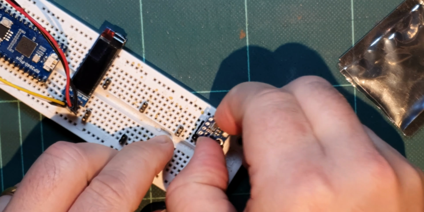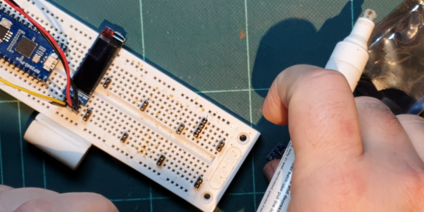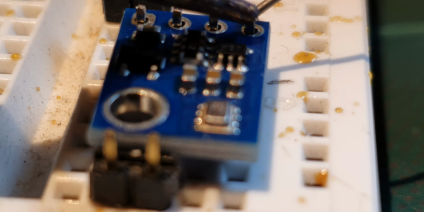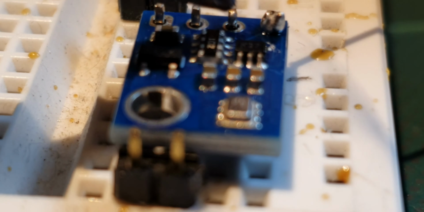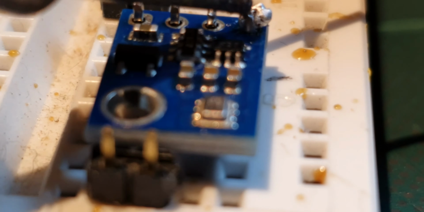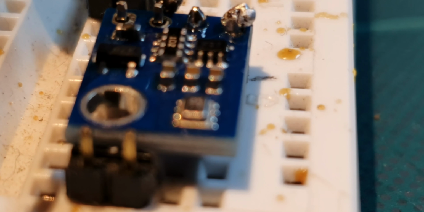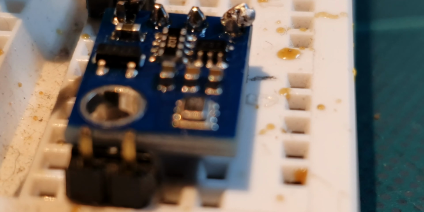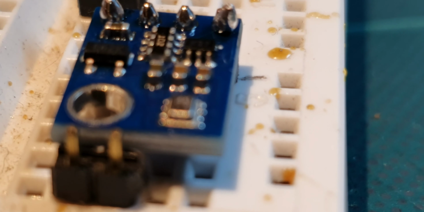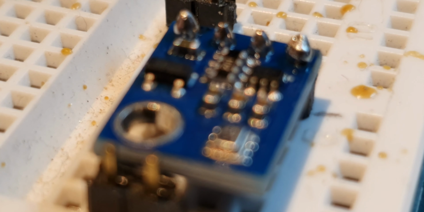Actually, before I do that, let's do the old flux pen. It's been so long since I soldered a header on, I've forgotten how to do it. Right, let's do this. Well, I hope you enjoyed that angle.